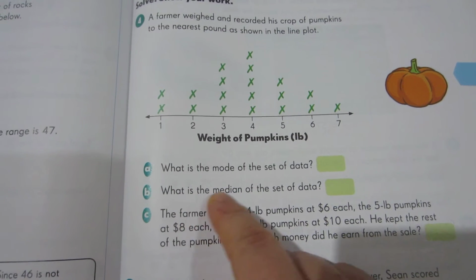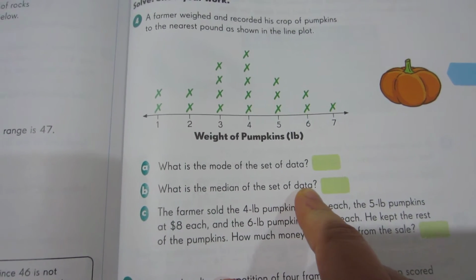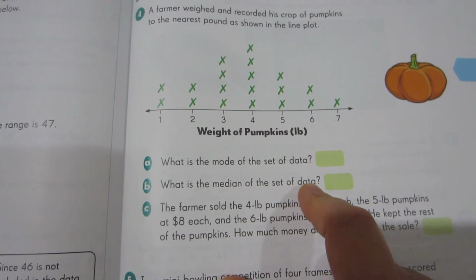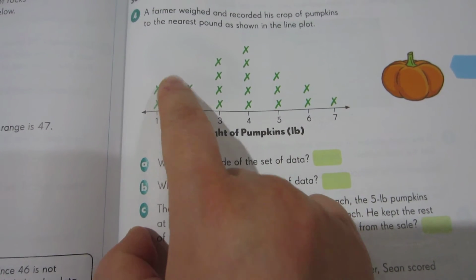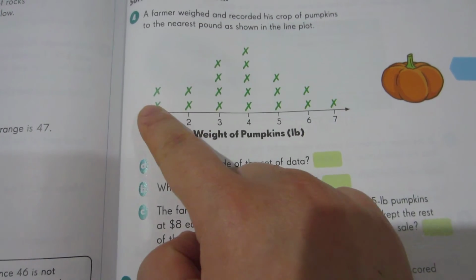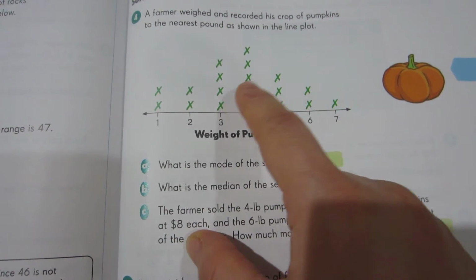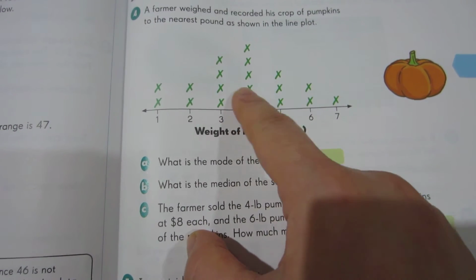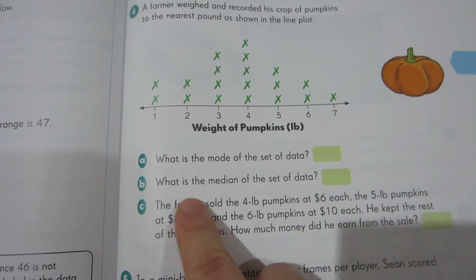And then B, what is the median of the set of data? Median means the middle number, so you can find this by using your pencil and crossing out 1, 1, 2, 2, and so on until you get the middle number. It should be around here, or probably in here.